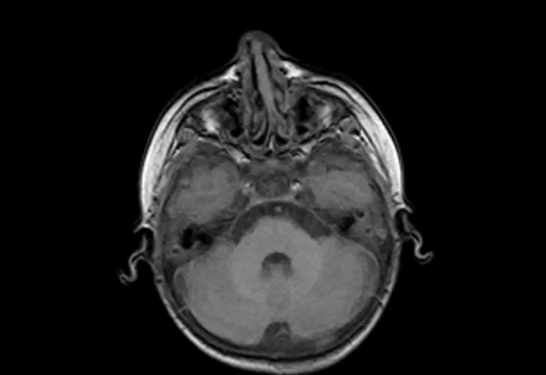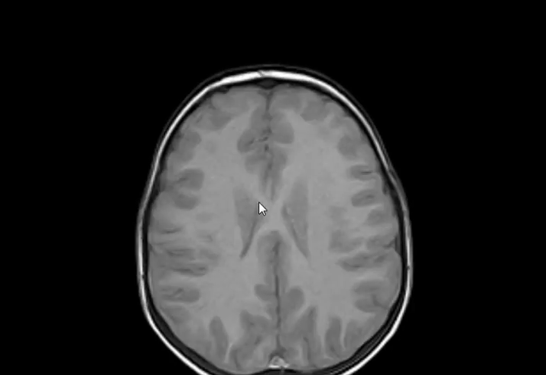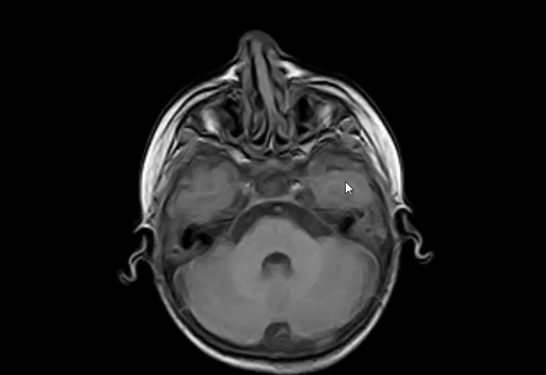Always take the second one because the second one is usually the filtered image, usually the second sequence. Anyway, so on the T1 it appears what? ISO intense, exactly.